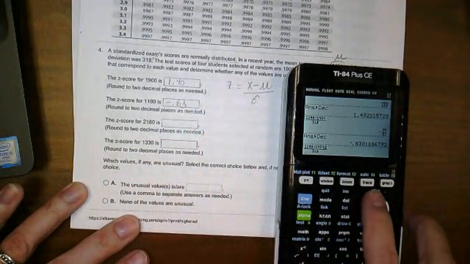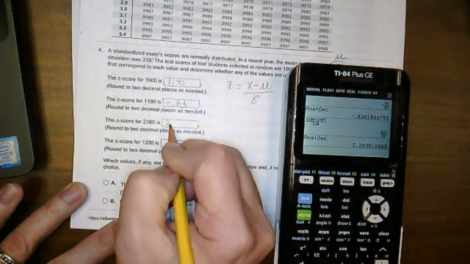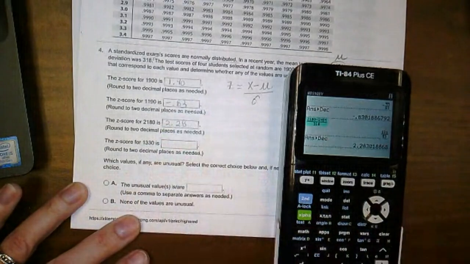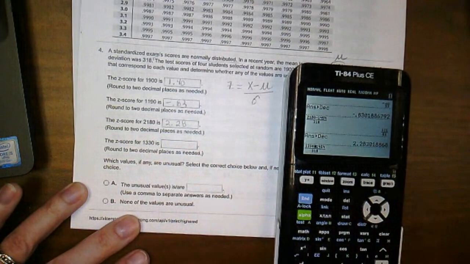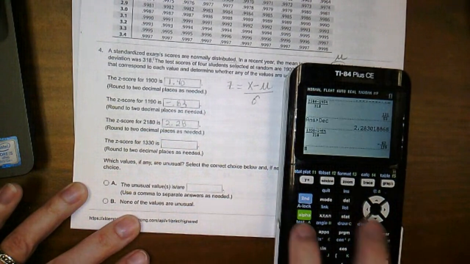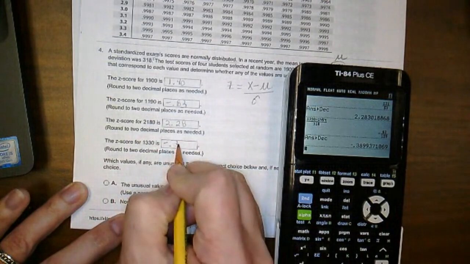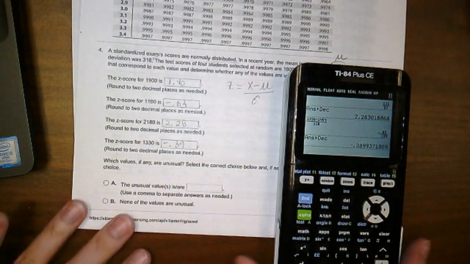And then change 1190 to 2180. And finally change to 1330. And that's negative 0.39. Which values, if any, are unusual?